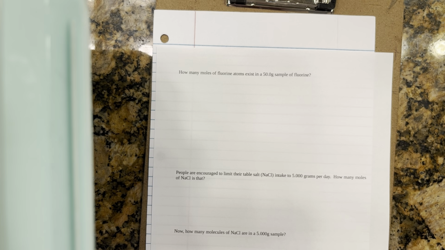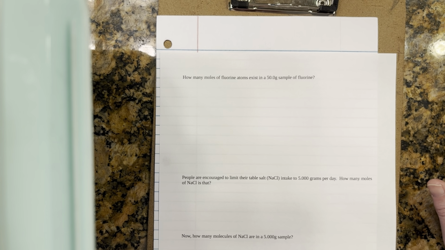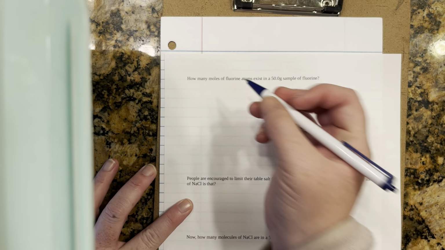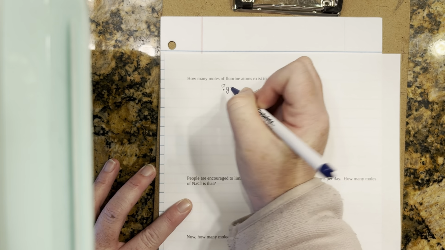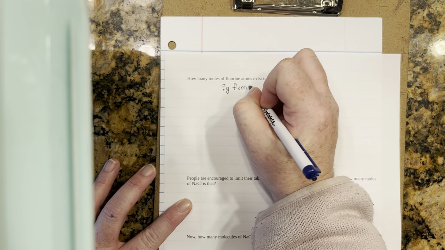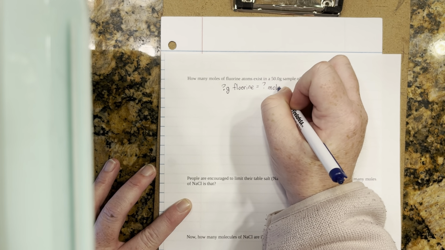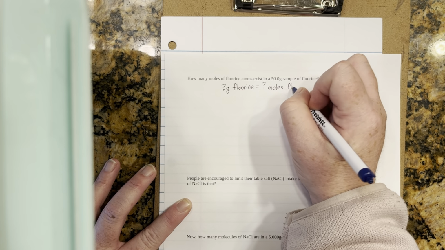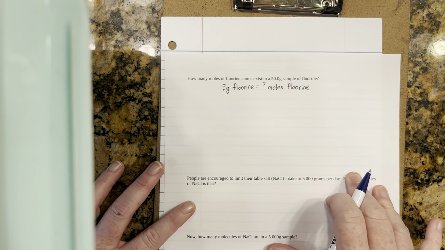How many moles of fluorine atoms exist in a 50.0 gram sample of fluorine? So what is it asking me? It wants to know how many moles of fluorine exist in the sample.